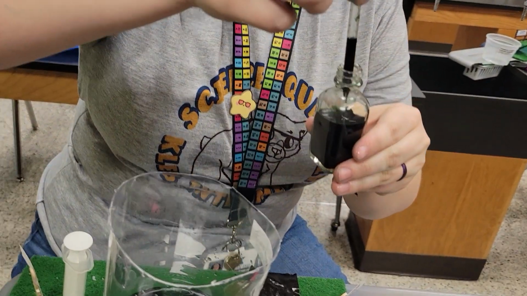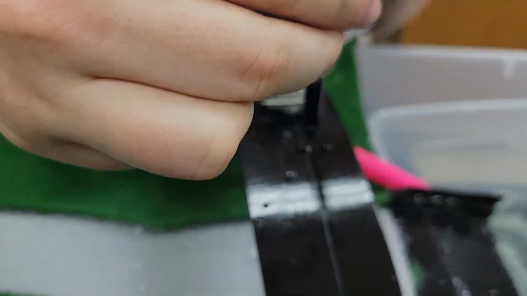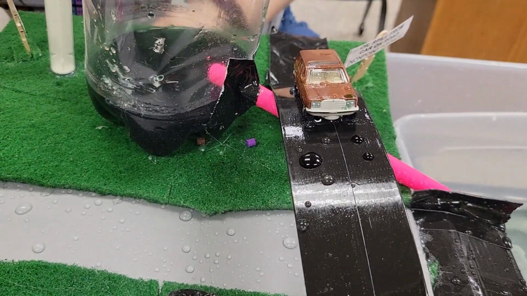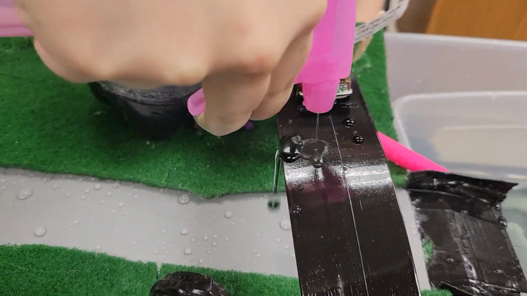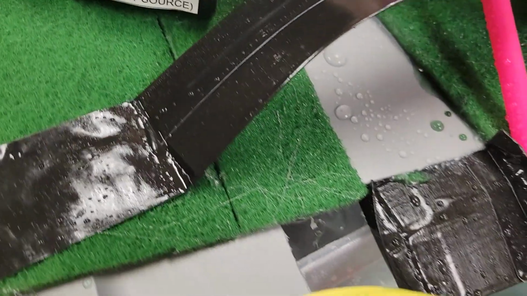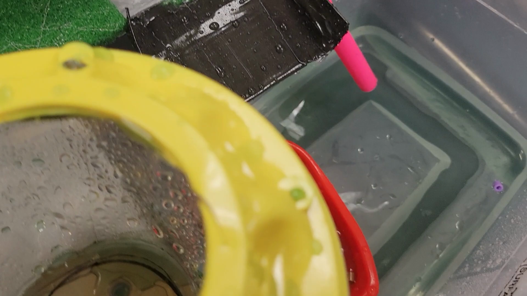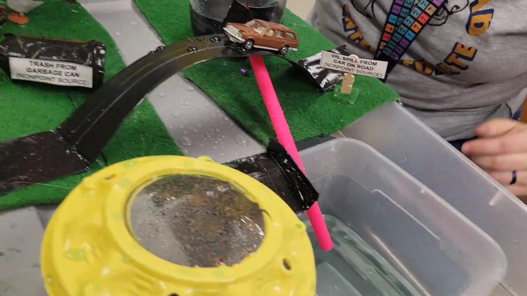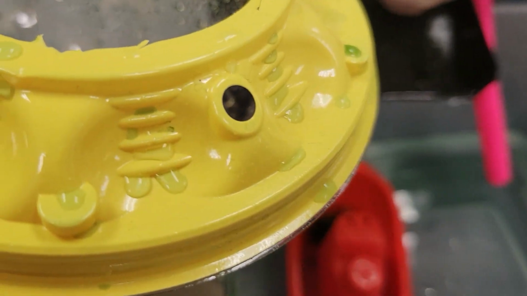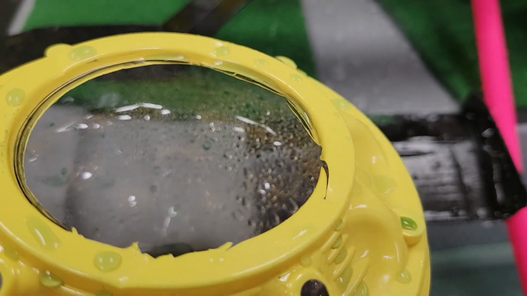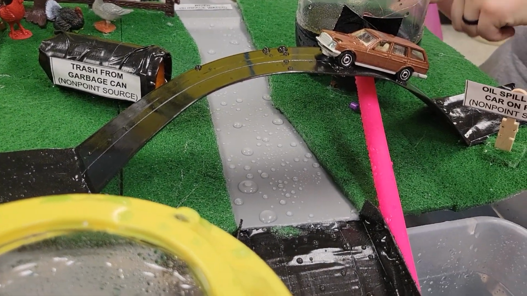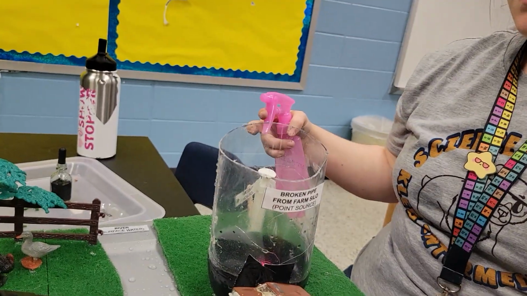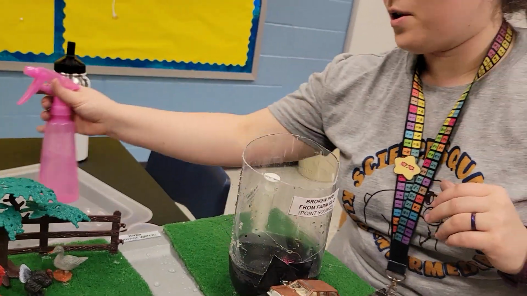So what we're going to do to show that is put a few drops of this car oil right here. And then we're going to let the rain do its thing. And we'll see that as it rains, that water is going to go down into the river. And then that water will actually go down the river into the ocean, and some of it you'll notice has actually absorbed into the grass. If it's going into the ground, that means it's also going to be affecting our groundwater. So it could possibly pollute 2 different sources of water.